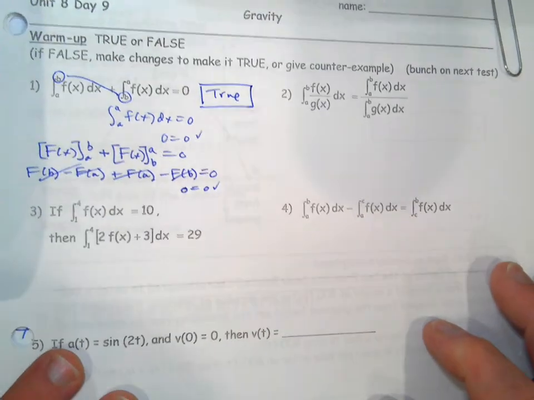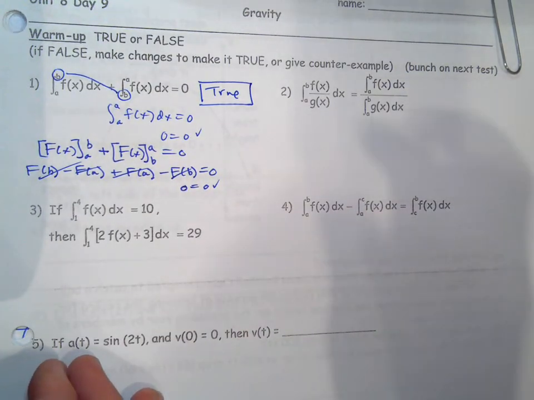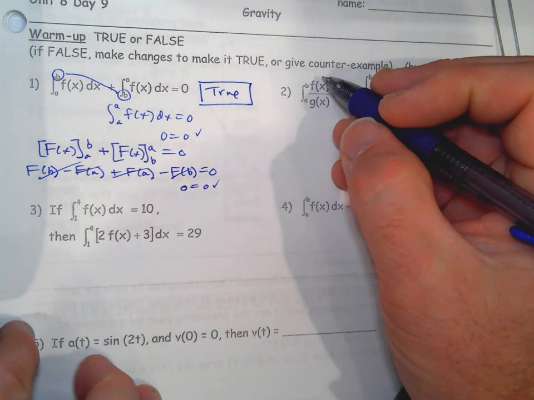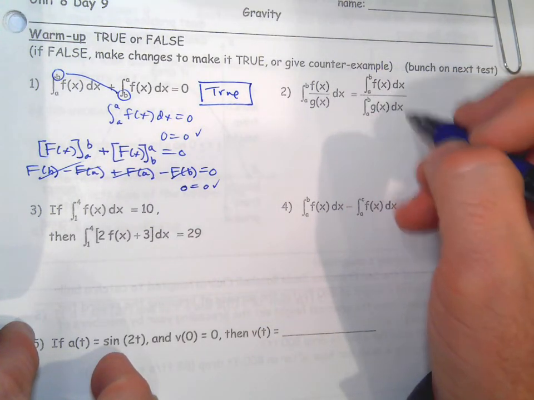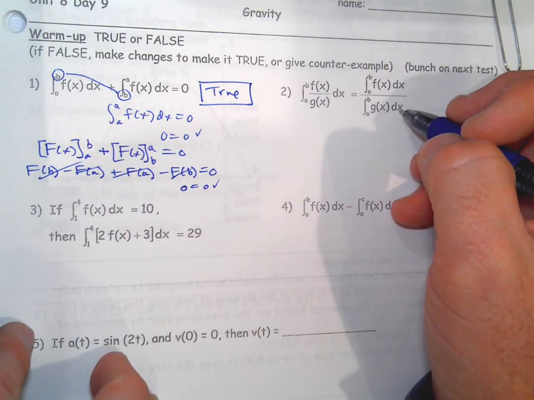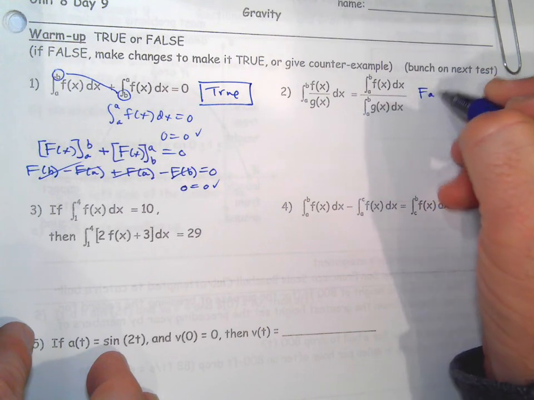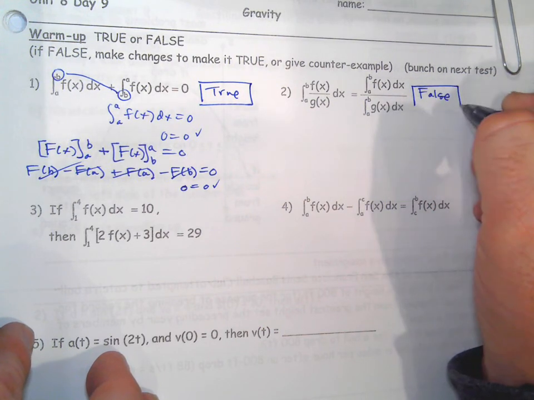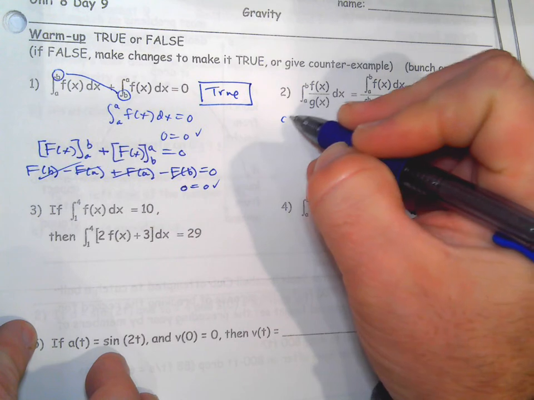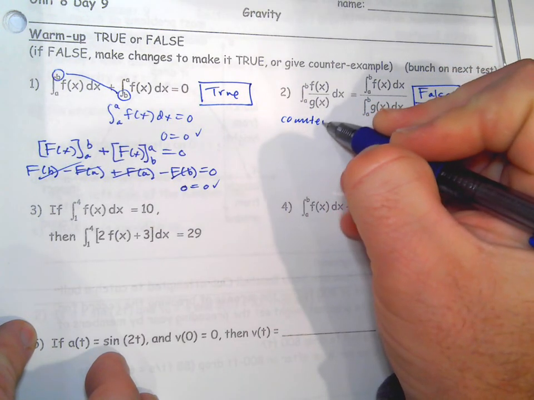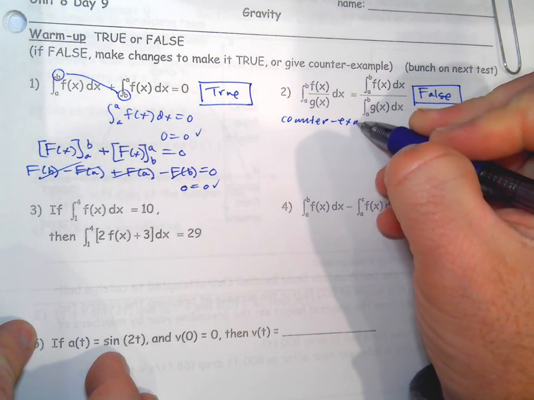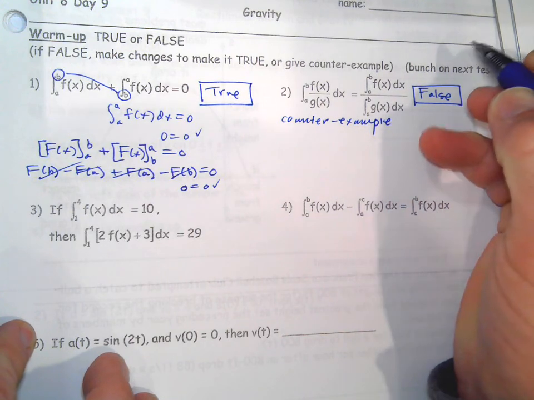It's not that hard, even if you do need to show the work. Now, can you break up what's inside an integral and just integrate the top and the bottom of a fraction separately? No. You can do addition and subtraction, but you cannot do multiplication and division. So I think an effective way to show that this is false is to use a simple counterexample, something maybe like power rule.